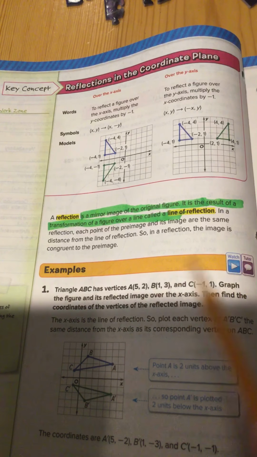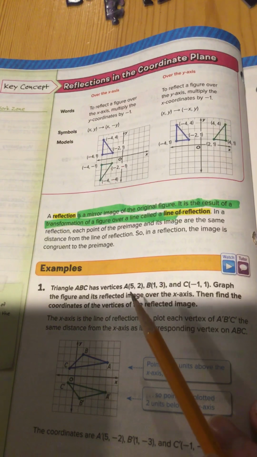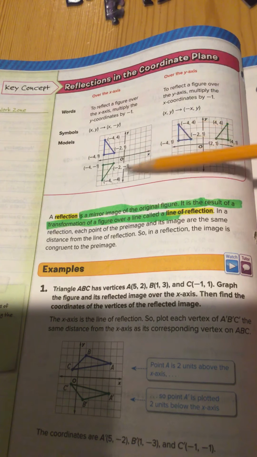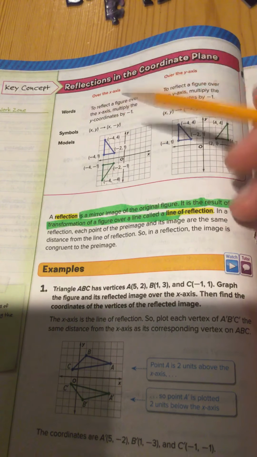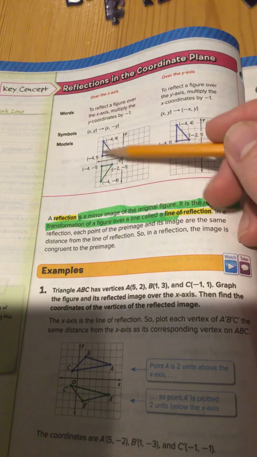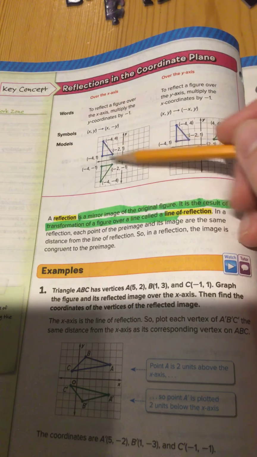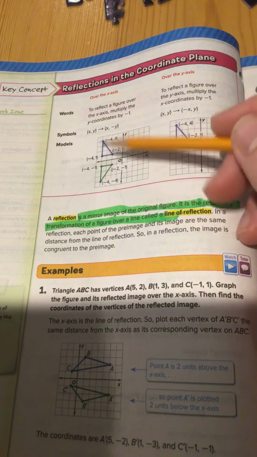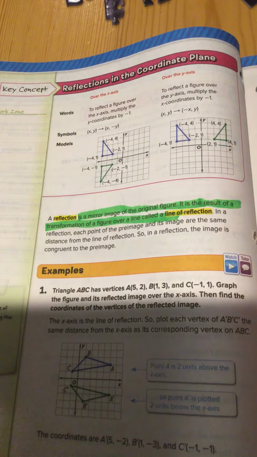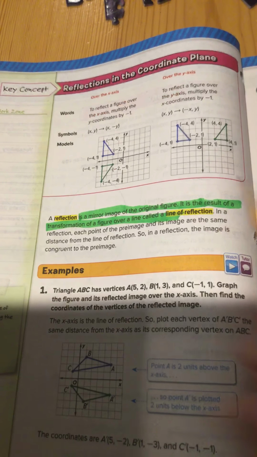So the image also for our reflection, the image is congruent to the pre-image. So it's exactly the same, except it's been moved in some way. All the angles are the same, and so are all the lengths for each side. It is a congruent image. Everything's the same except for its positioning. And that's kind of what we're going to be dealing with for transformations a little bit. One of them will be different, but we're not going to worry about that right now. So we're going to go through an example now.